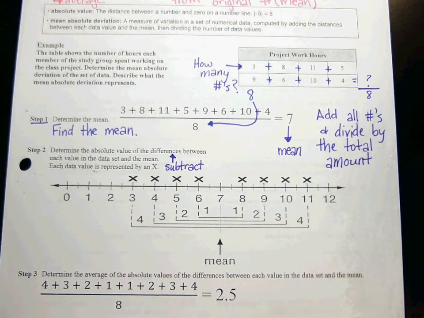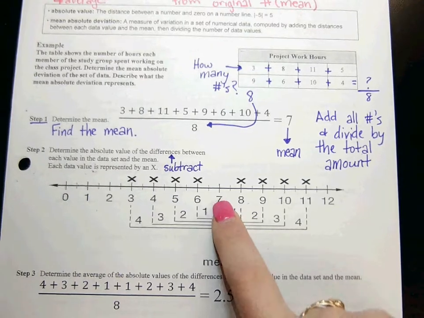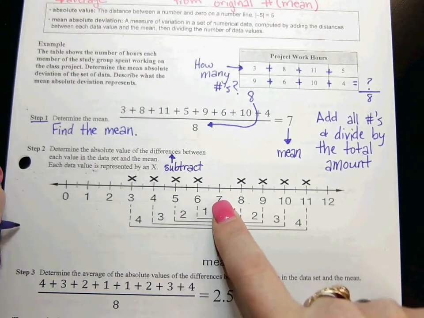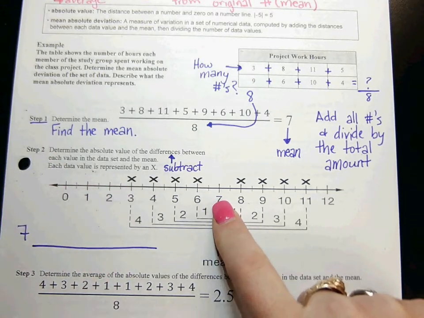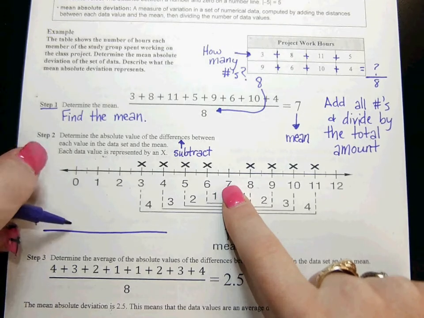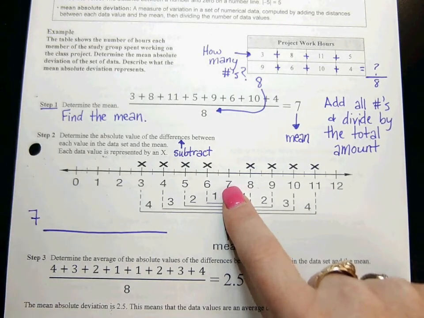The easiest way to do that is the visual way, where if 7 is my number, I put 7 out here and draw a line. If my numbers are above 7, I'm going to write above. If they're below, I'll write below.